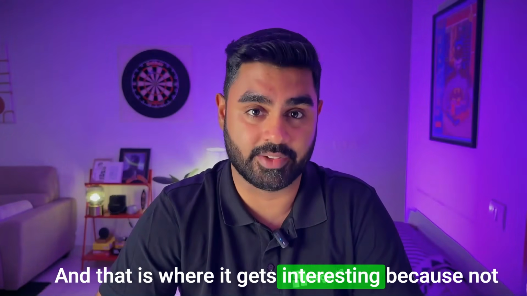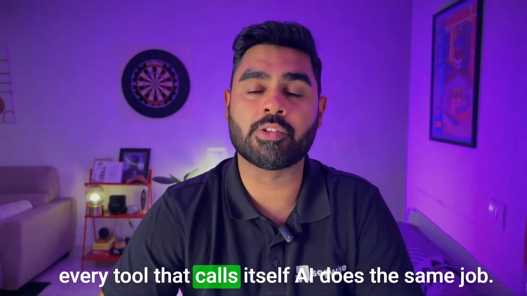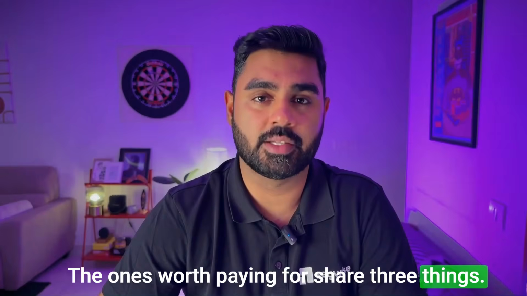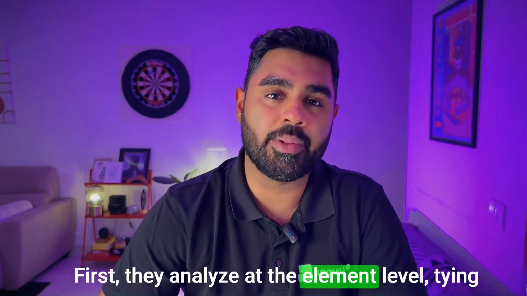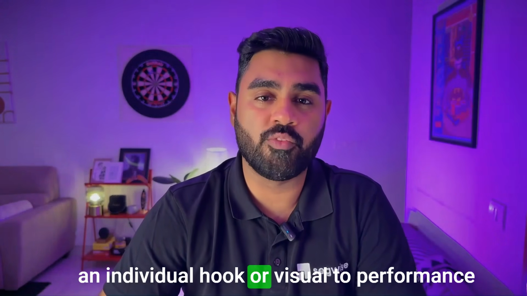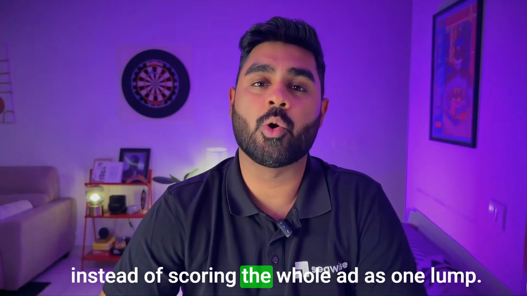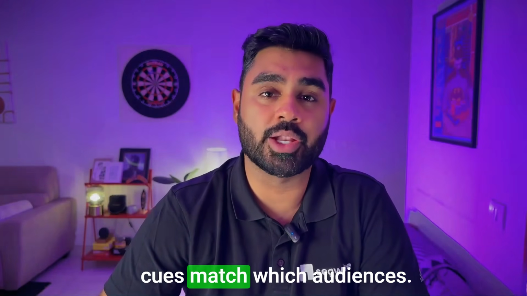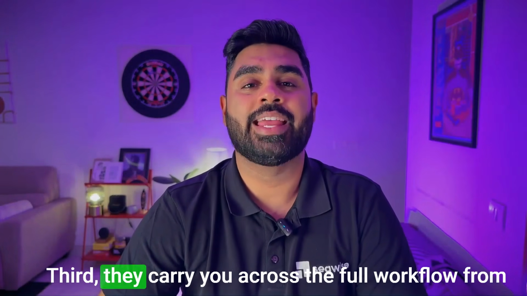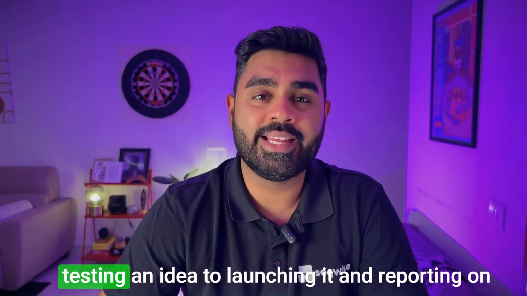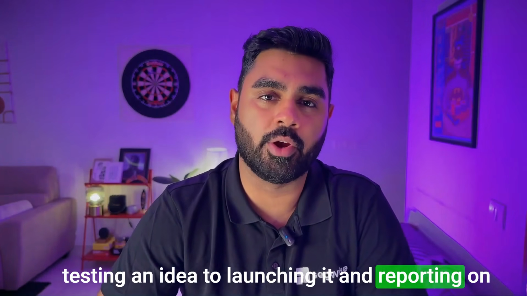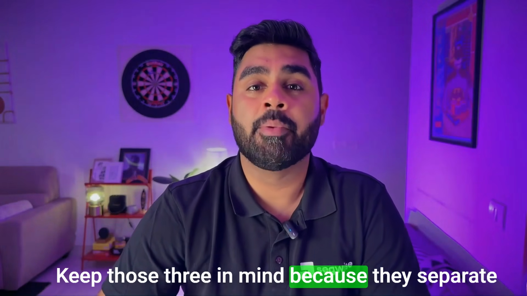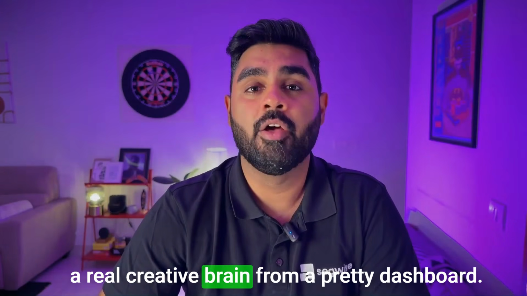And that is where it gets interesting, because not every tool that calls itself AI does the same job. The ones worth paying for share 3 things. First, they analyze at the element level, tying an individual hook or visual to performance instead of scoring the whole ad as one lump. Second, they show you which creative cues match which audiences. Third, they carry you across the full workflow, from testing an idea to launching it and reporting on it, without making you stitch 5 tools together. Keep those 3 in mind, because they separate a real creative brain from a pretty dashboard.